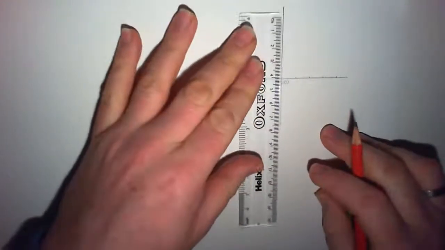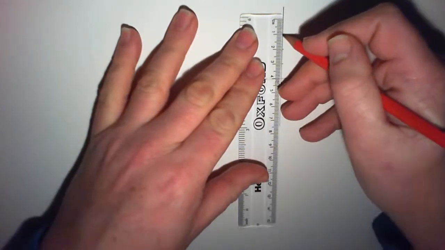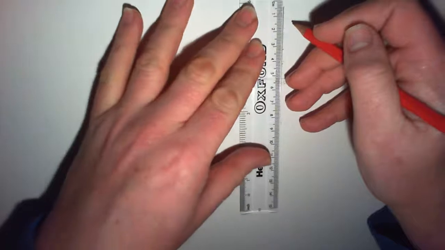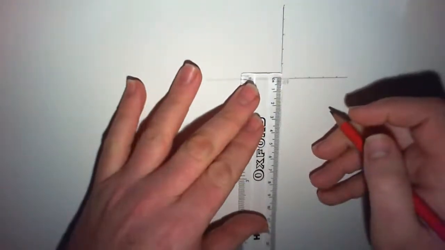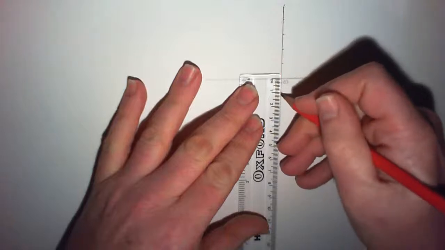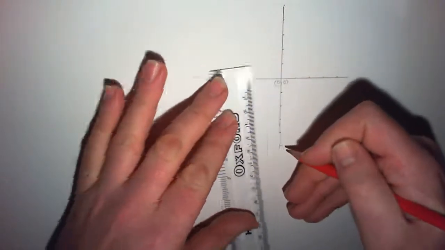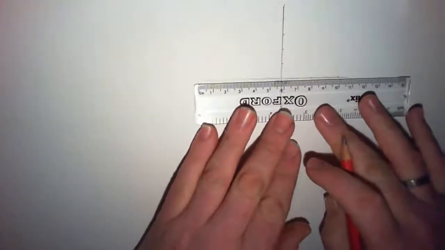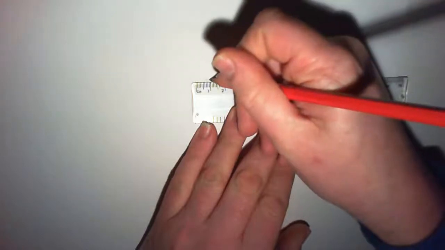Now we'll go up and down a bit: 1, 2, 3, 4, 5, and 1, 2, 3, 4, 5. Might as well go to 5 on everything.